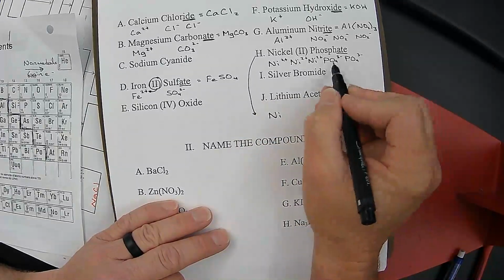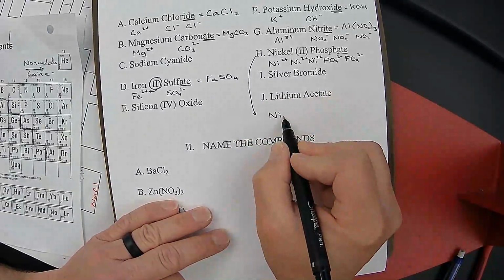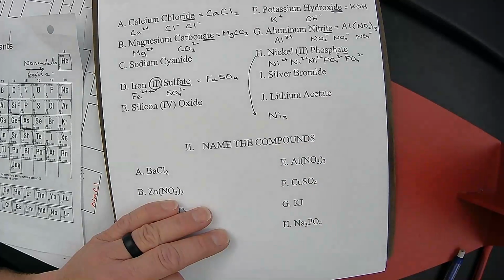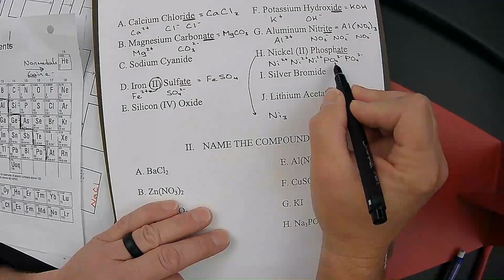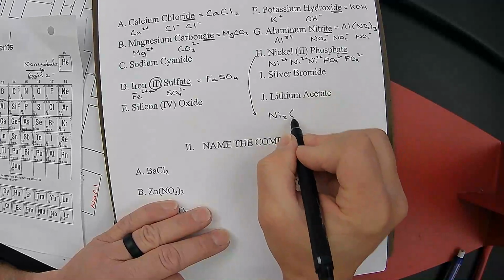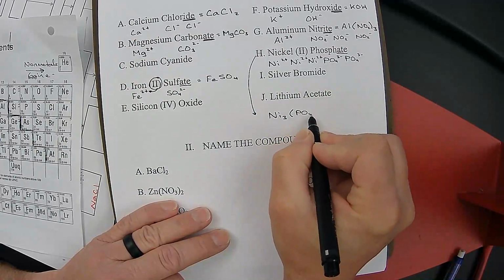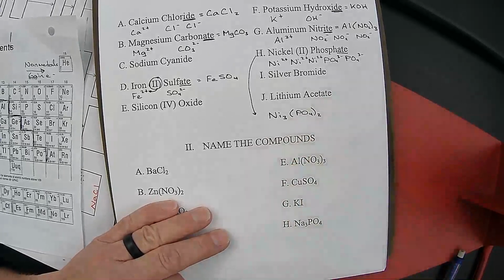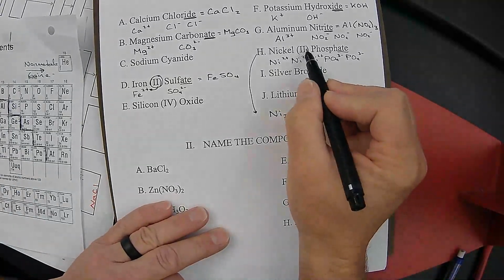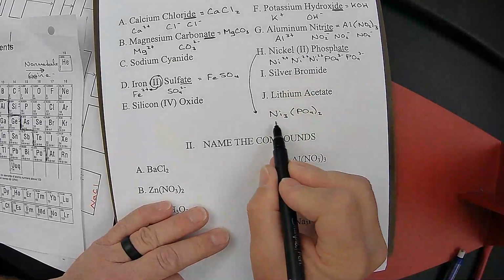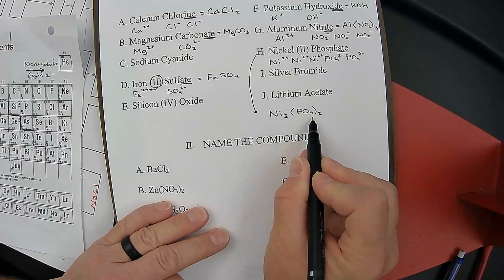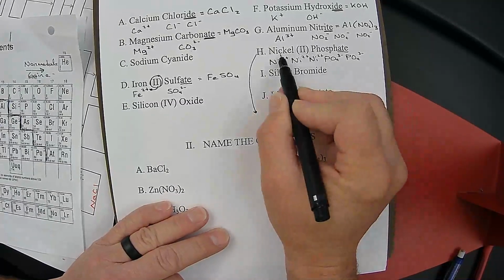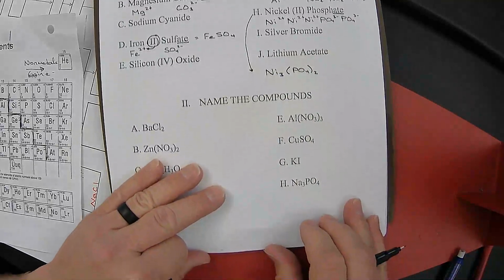Ni is not a polyatomic ion, so I do not need parentheses around it. So Ni3. But I do need parentheses around the PO4. I have a PO4, and there are 2 of them, so Ni3(PO4)2. Notice the Roman numeral does not go in the formula. The Roman numeral only goes in the name.